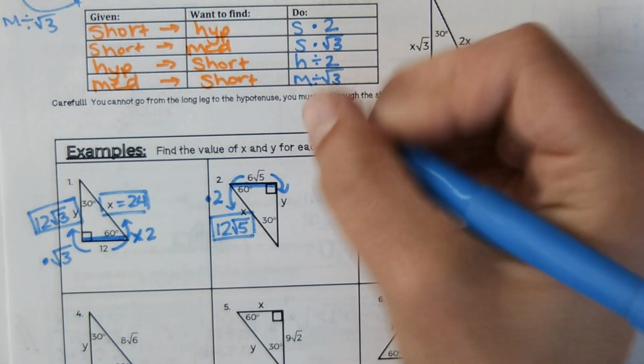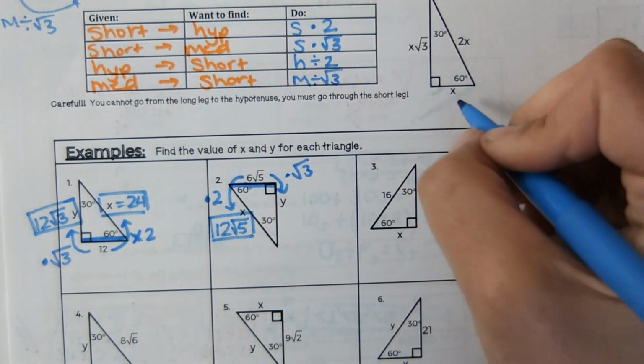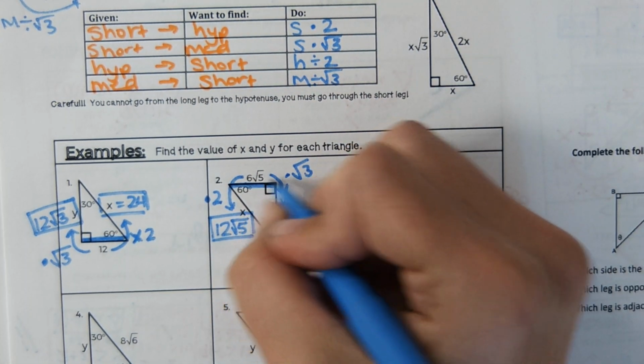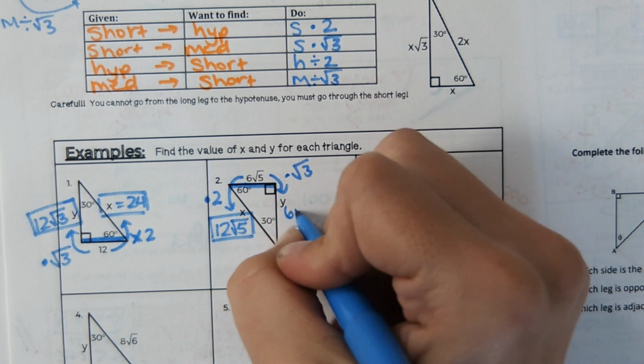And then over here, we multiply by square root of 3, because here to there. And then the radicals get multiplied together. So this will be 6 square root of 15.